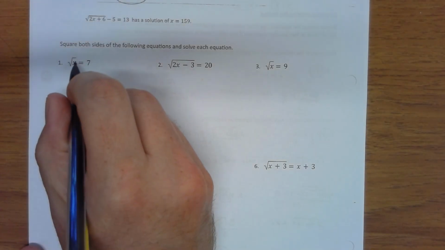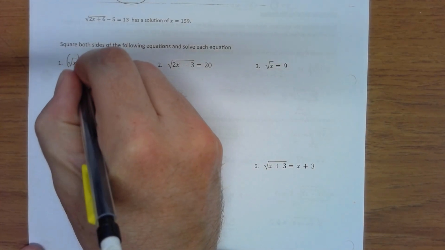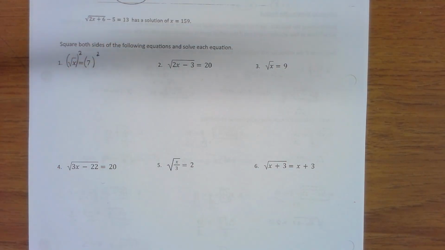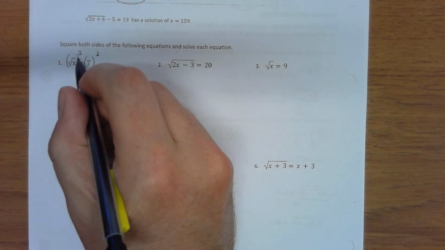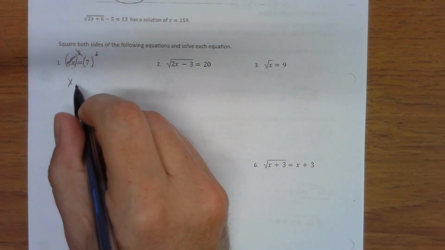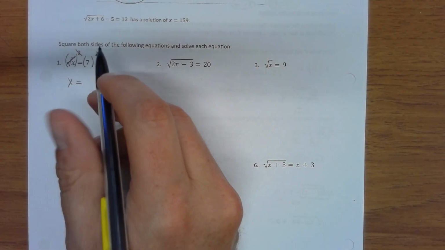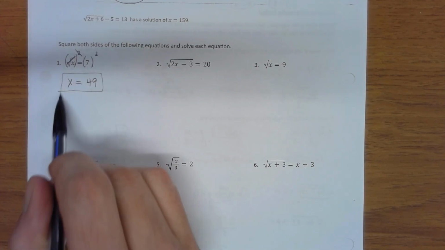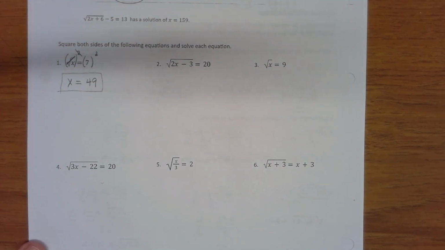The radical x is by itself. So I'm going to square root it. Oh, excuse me, I misspoke. I'm going to square both sides. The square is going to cancel out the square root, so the left-hand side is just an x. The right-hand side becomes 7 times itself, or 49. This x is solved for. Our first answer is 49.